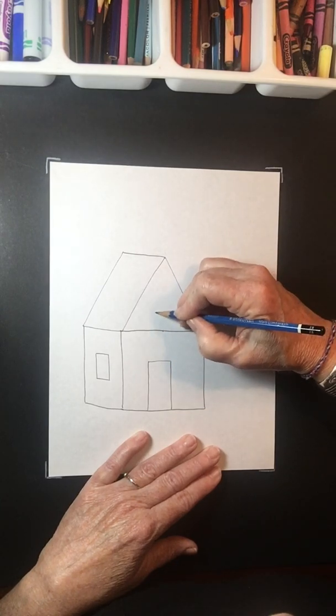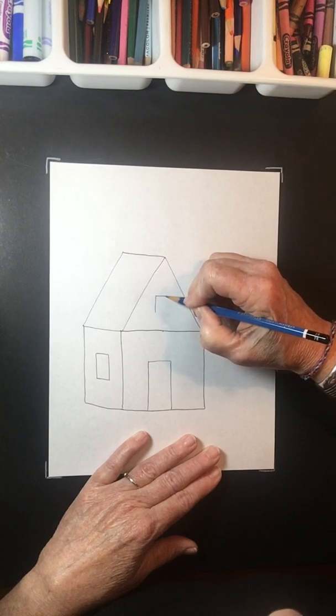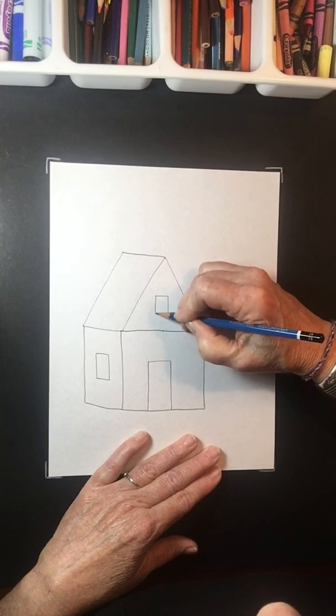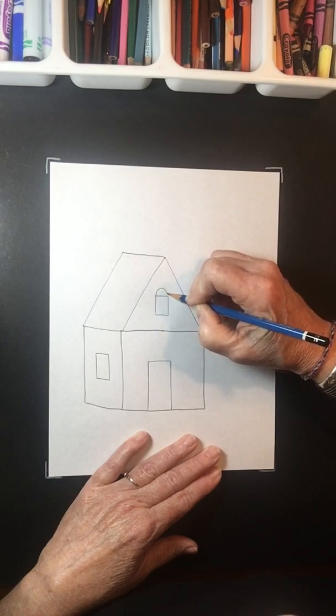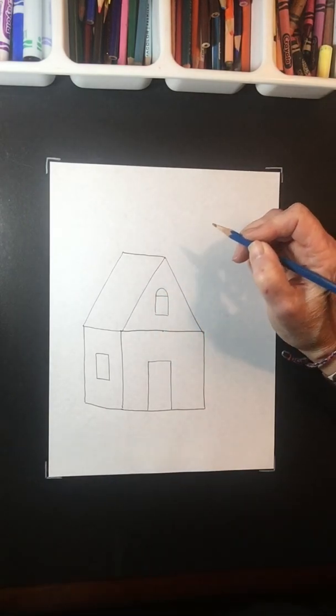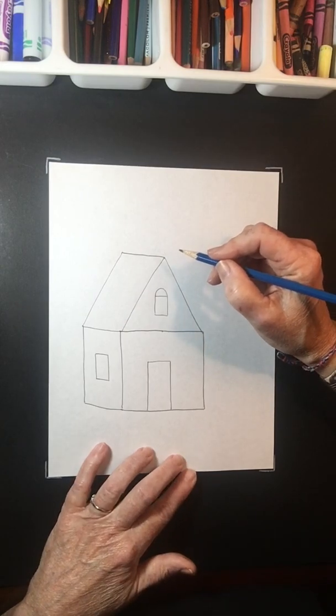Or a square or a rectangle. I think I'll start with a rectangle, and then I'm going to put a half circle up on top. You might want to do something different.